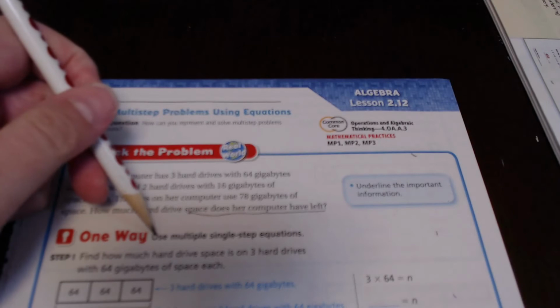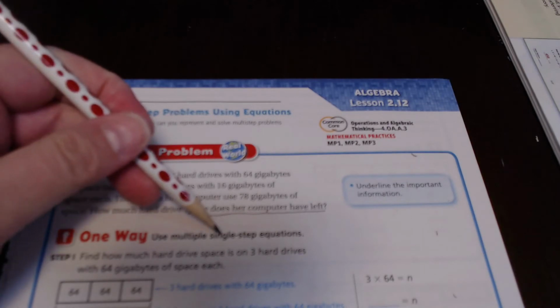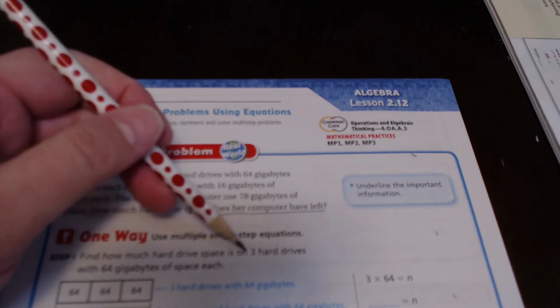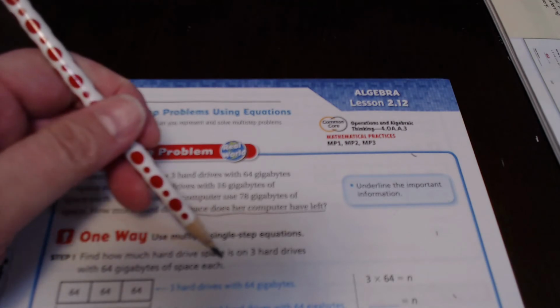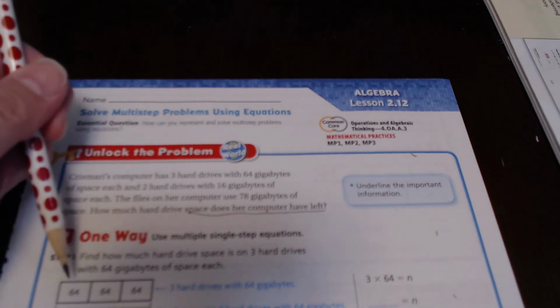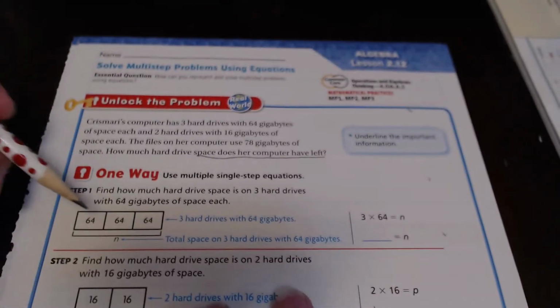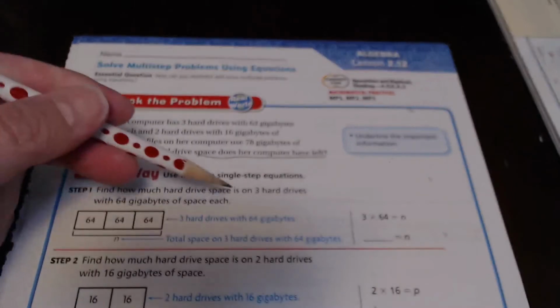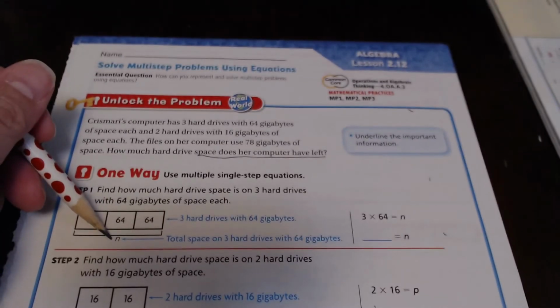One way to do this is to use multiple single-step equations. Find how much hard drive space is on 3 hard drives with 64 gigabytes of space each. So we could draw a bar model. That's this little picture right here. And in each one, 64, 64, 64. 3 times 64 equals n.